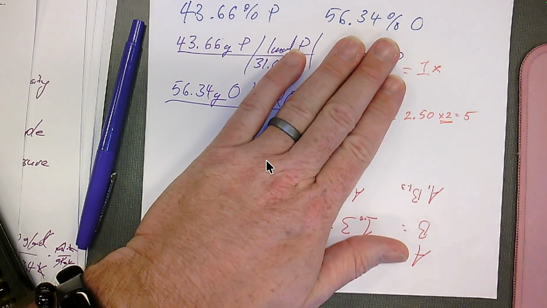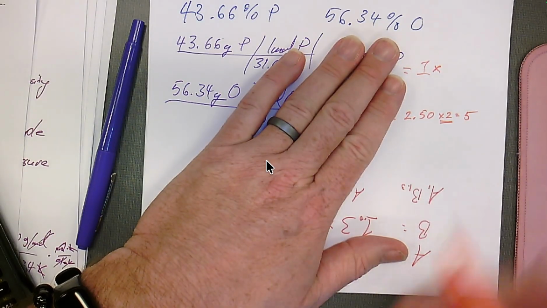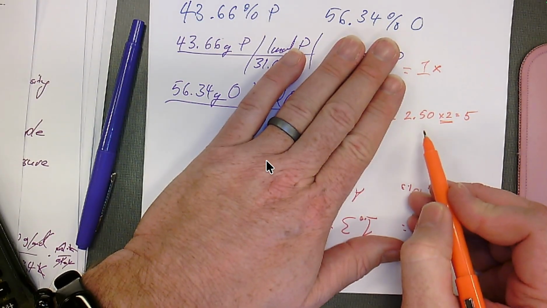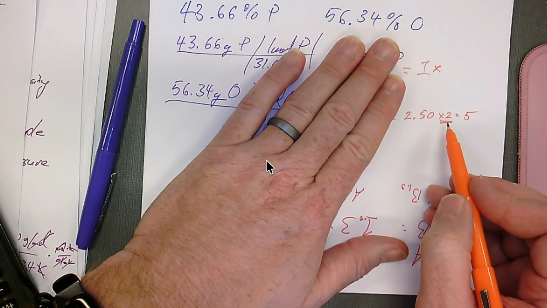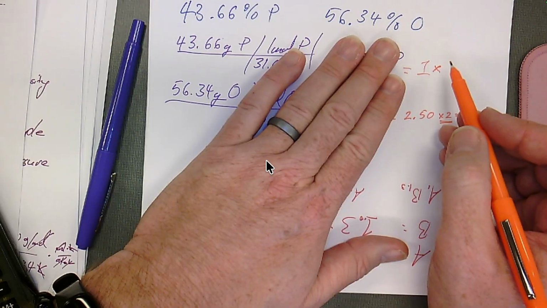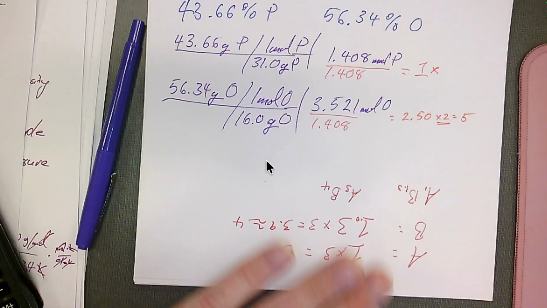And if you're not sure, you just try. Then I go by 2. If that didn't work, I go by 3. Just keep going by small numbers. Like I said, you could jump to 10. If I multiply by 10, that'd make it 25. But that would not be the reduced form at that point. Yeah, we want it reduced.